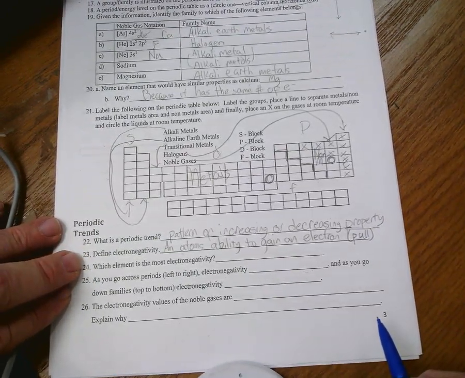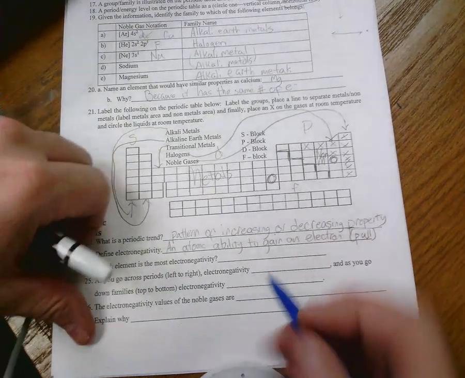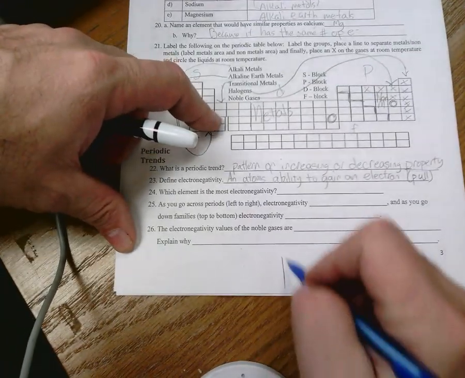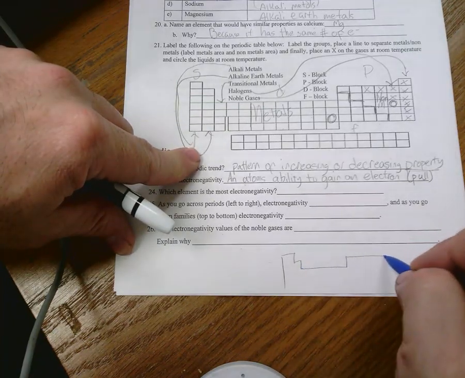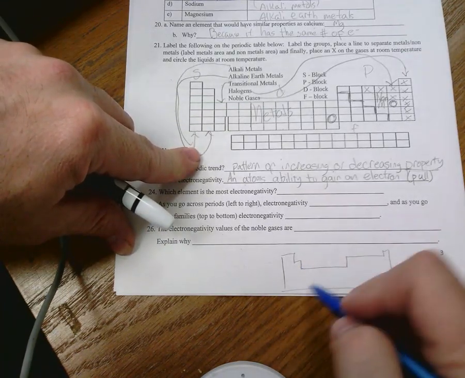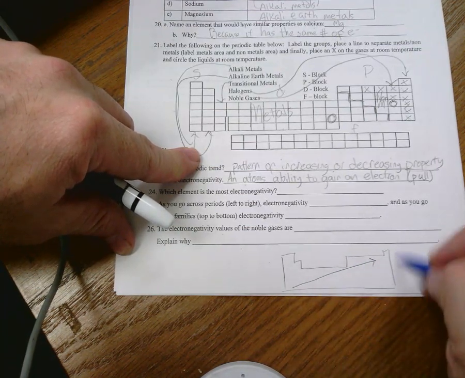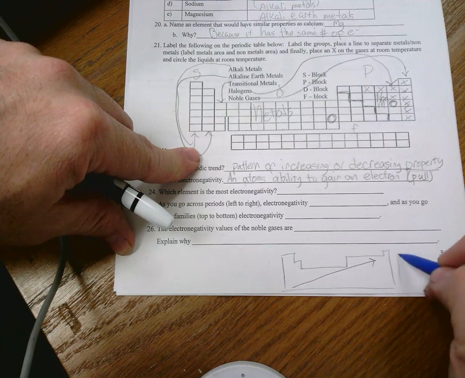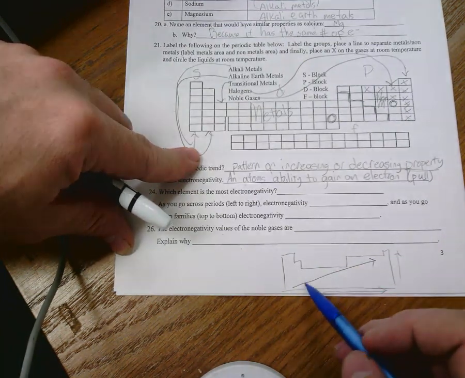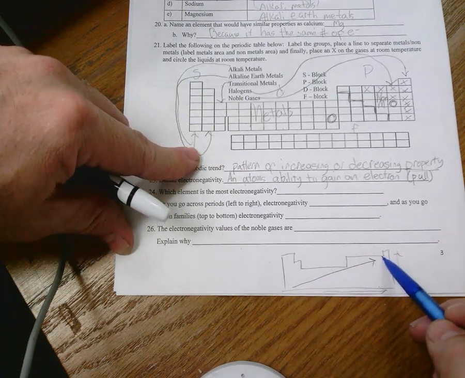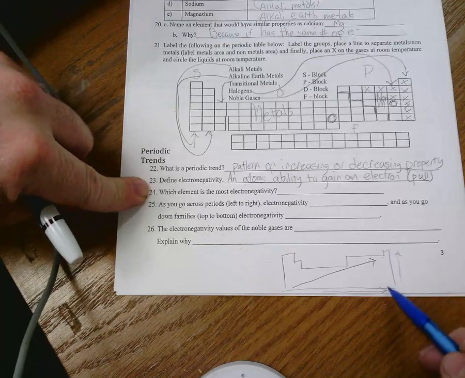Which element is the most electronegative? Well, you have to know the pattern. So I'm going to draw a little periodic table here. And electronegativity, the pattern is like this, which means it increases going up and to the right, and decreases going down and to the left. So basically, the thing in this far right corner is going to be the most electronegative, not counting noble gases.